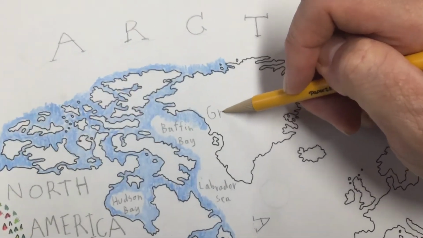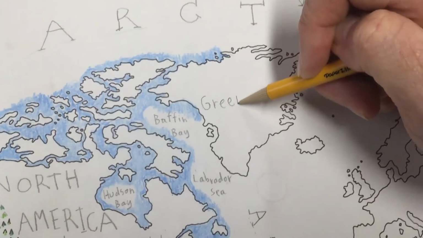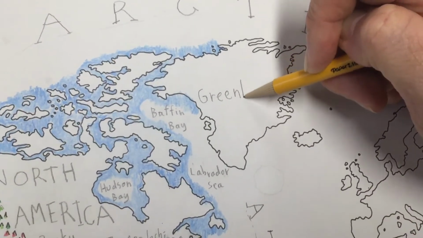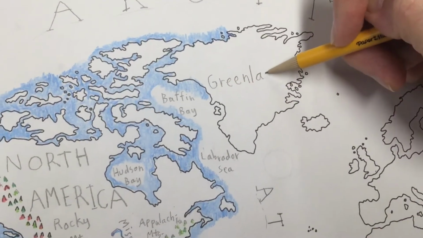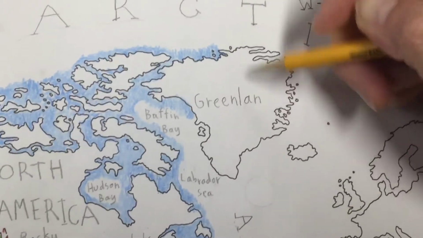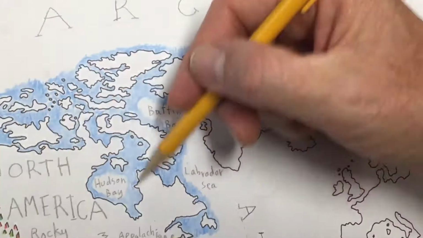I'm not going to write too big. Remember, nice and straight if you can fit it like that. It does make your map easier to read when things are kind of nice and level.